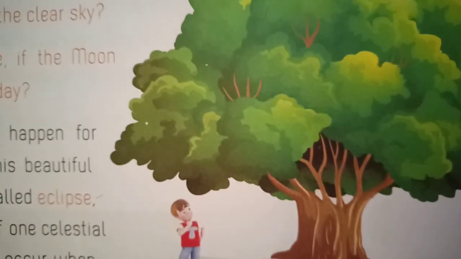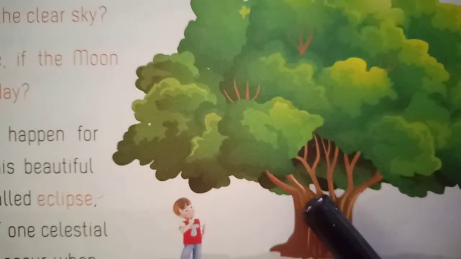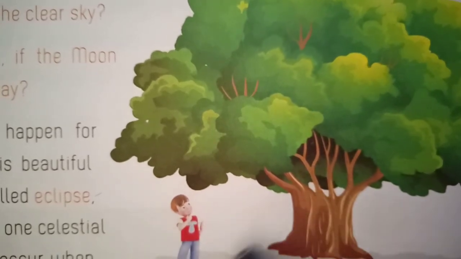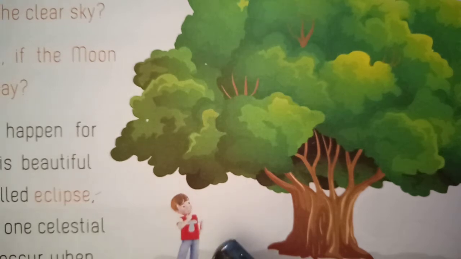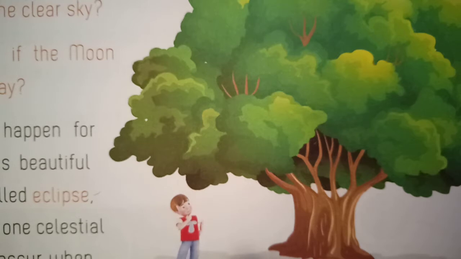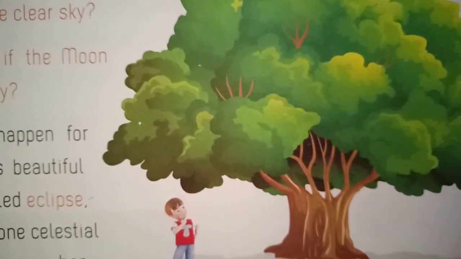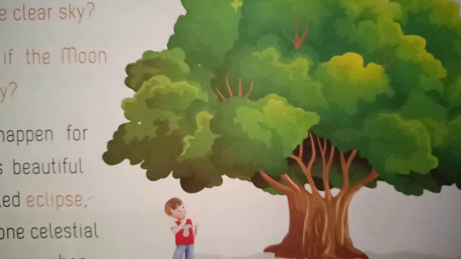See the picture. There is a boy under the tree looking at the sun and thinking something. Can you guess that? Is it a day or night? Yes, there is the sun. It is daytime. He is thinking about the sun.